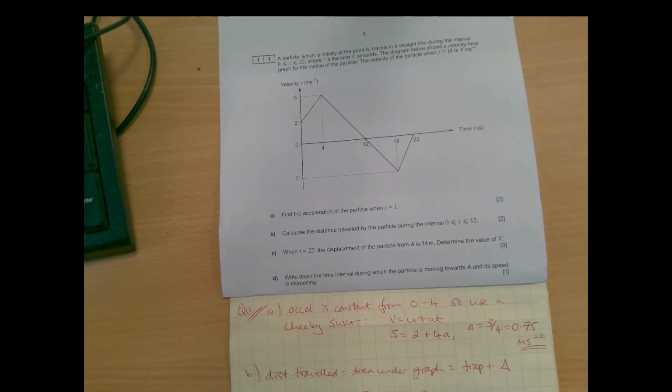Yo everybody, right, 2023 paper, AS Unit 2 mechanics stuff. This is the last question.